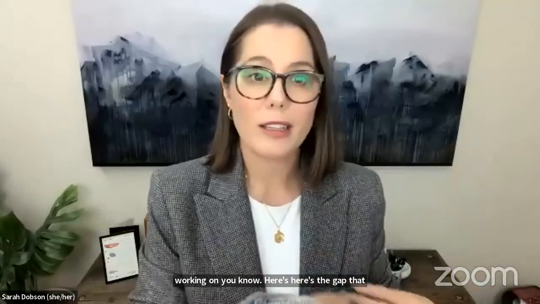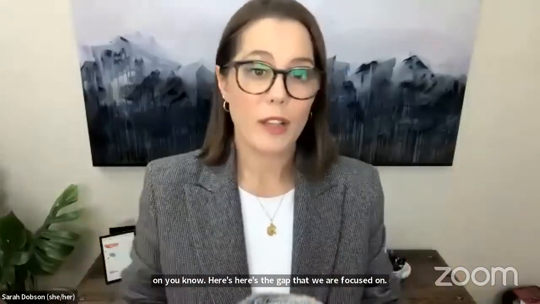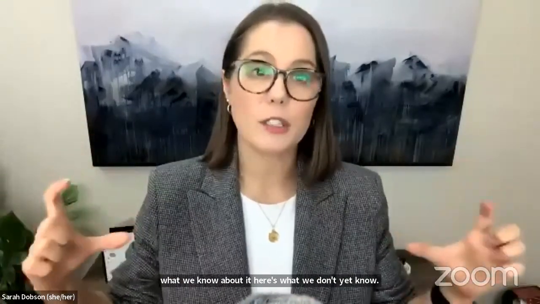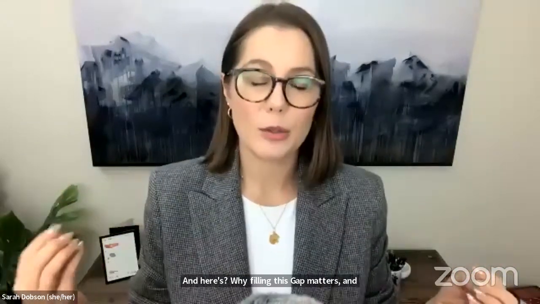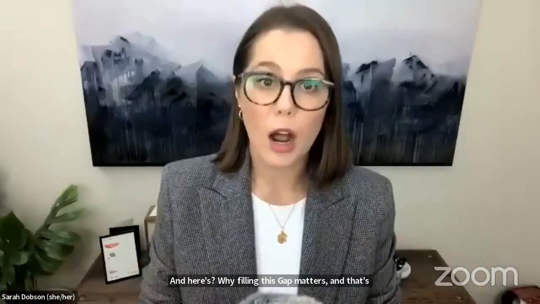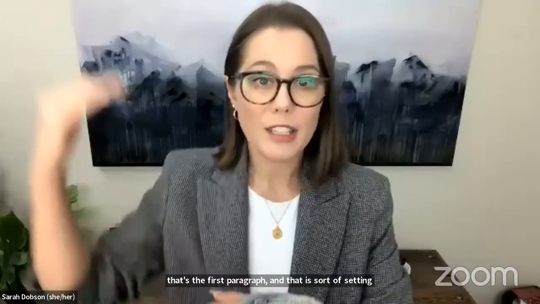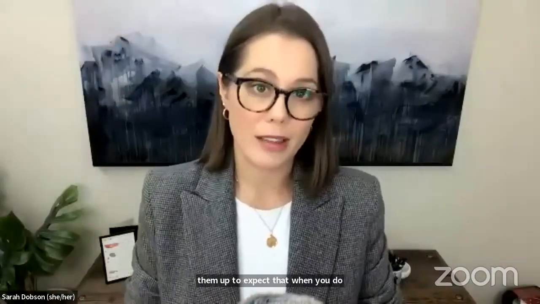Here's the gap that we are focused on. Here's what we know about it. Here's what we don't yet know. And here's why filling this gap matters. And that's the first paragraph. And that is setting them up to expect that when you do talk about the solution, it's going to be related to those things that you talked about in that first paragraph.